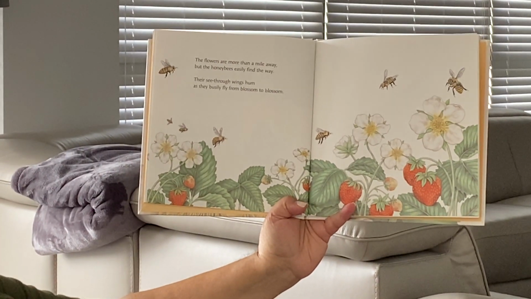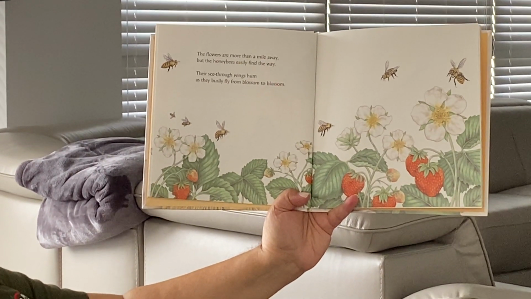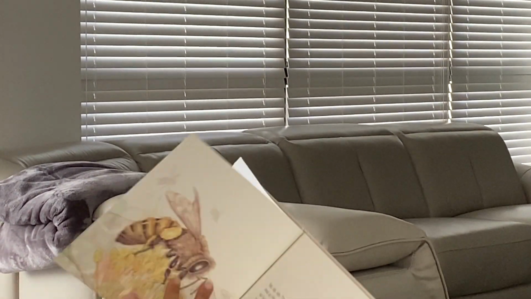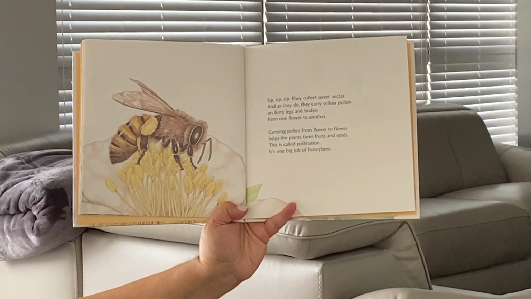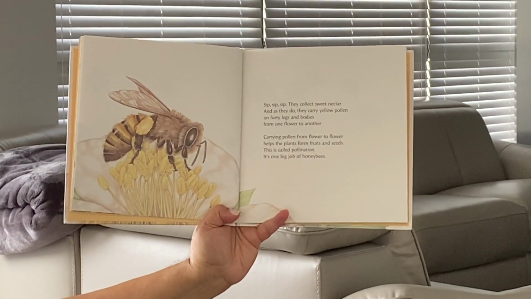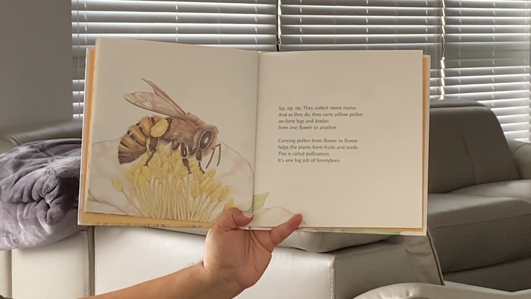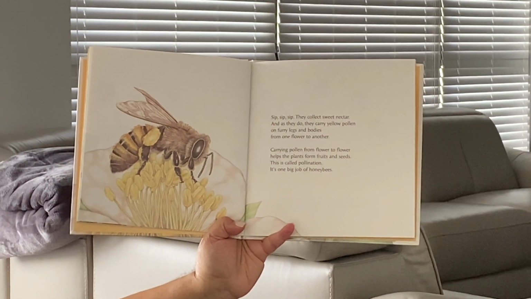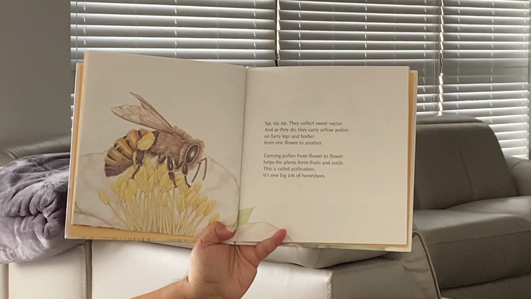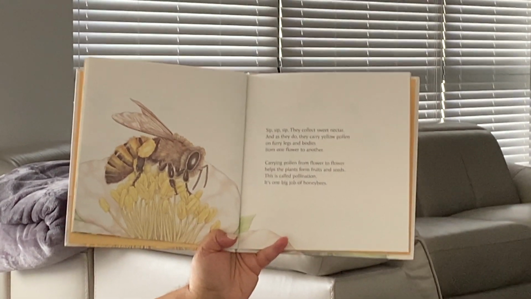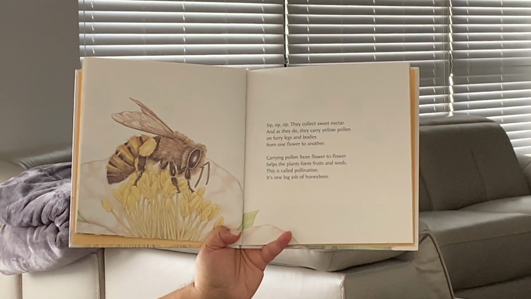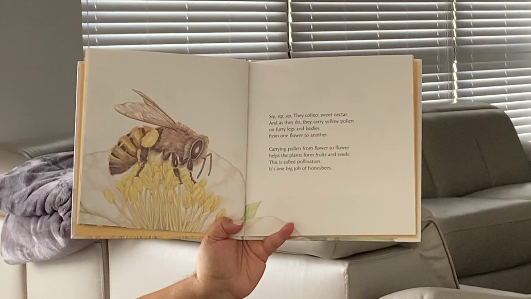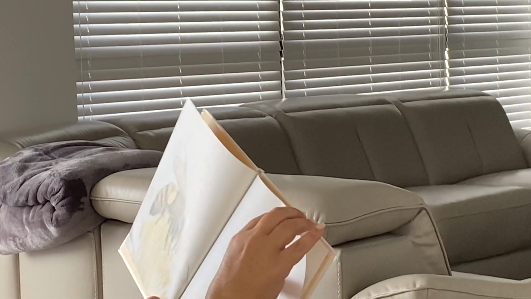Their see-through wings hum as they busily fly from blossom to blossom. Sip, sip, sip. They collect sweet nectar. And as they do, they carry yellow pollen on furry legs and bodies from one flower to another. Carrying pollen from flower to flower helps the plants form fruits and seeds. This is called pollination. It's one big job of honeybees.